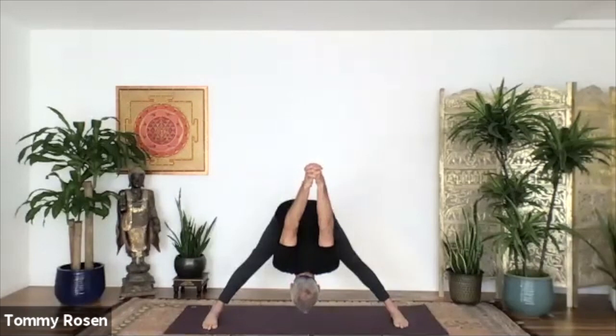Once again, we'll come into our Ujjayi breath. Become steady, weight over the center of the two feet. You're not leaning back and you're not leaning forward. And here we begin this beautiful Ujjayi breath. Get steady.